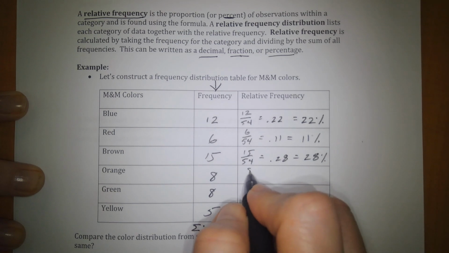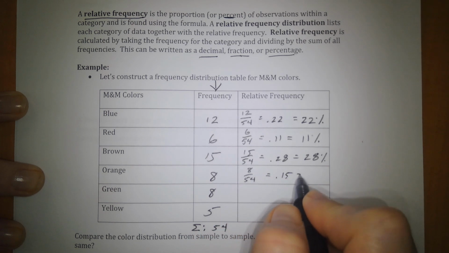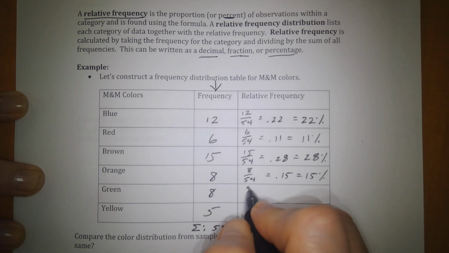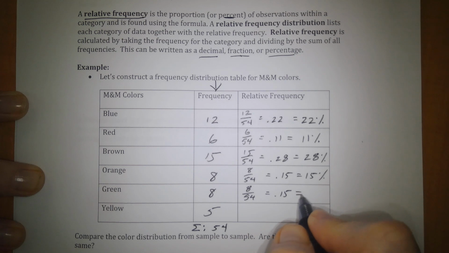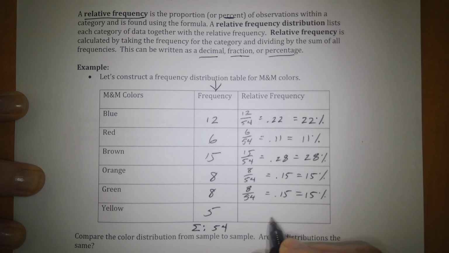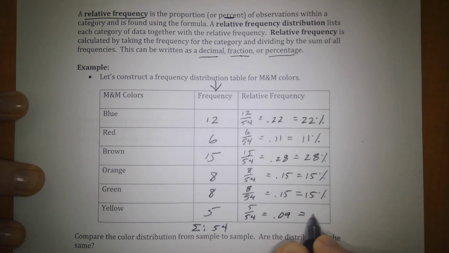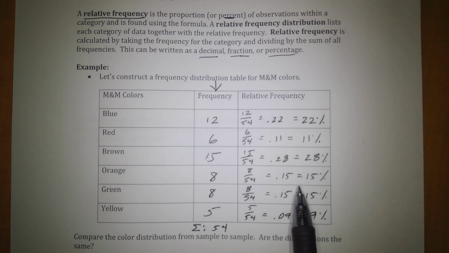There are 8 orange M&Ms, which is 15% of the bag. 8 green M&Ms, which is 15% of the bag. 5 yellow M&Ms, which is 9% of the bag. This is what we'll call a relative frequency distribution table.